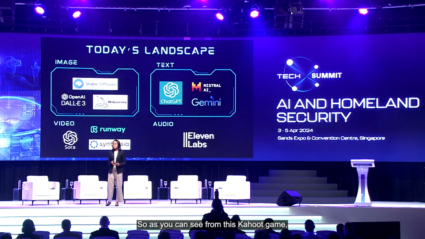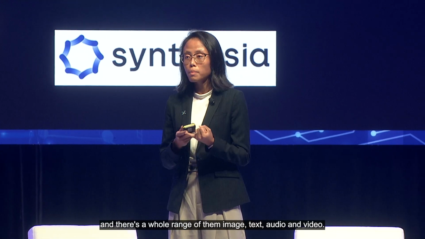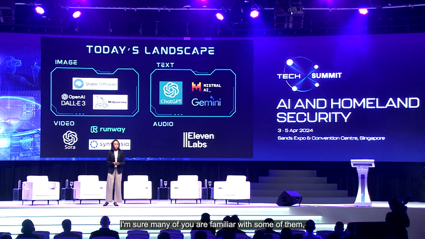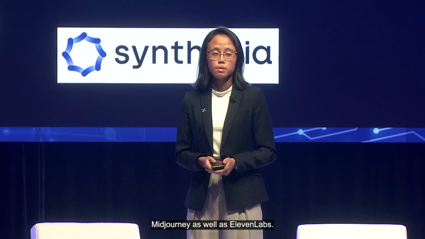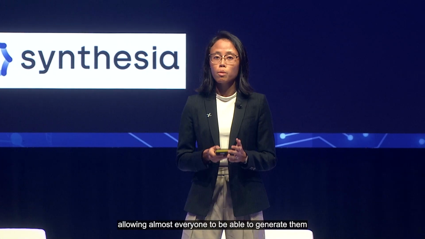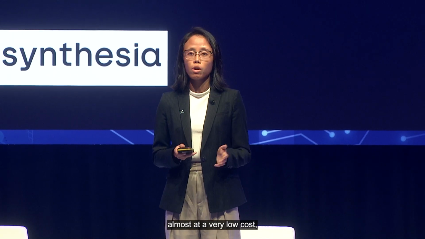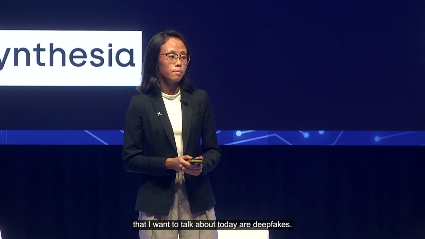So as you can see from this Kahoot game, generators nowadays are capable of generating very realistic fakes, and there's a whole range of them: image, text, audio, and video. I'm sure many of you are familiar with some of them, such as ChatGPT, Midjourney, as well as 11 Labs. These products democratize generative AI, allowing almost everyone to generate them at a very low cost or even for free. Now, one of the areas of generative AI that I want to talk about today are deepfakes.